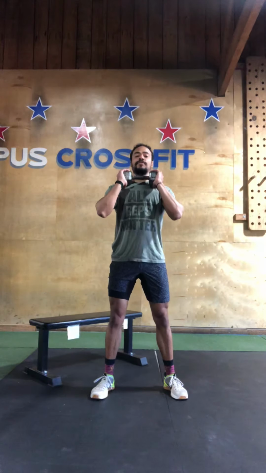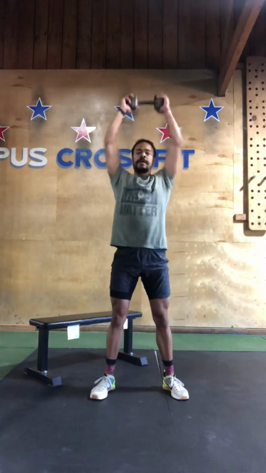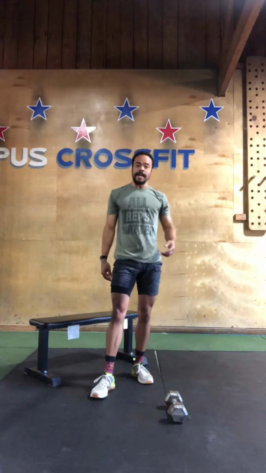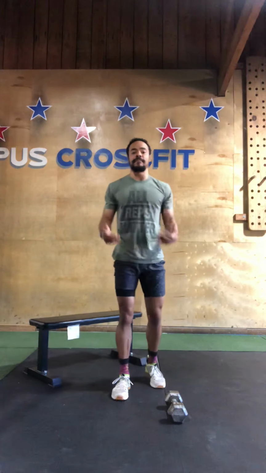Gonna start off in those thrusters, going into that squat, and then pressing the weight all the way overhead again. Gonna go for 1 minute, trying to get as many reps in as I can. And then once that minute is up, we're going straight into 1 minute of mountain climbers.